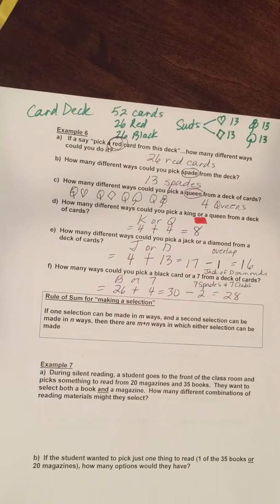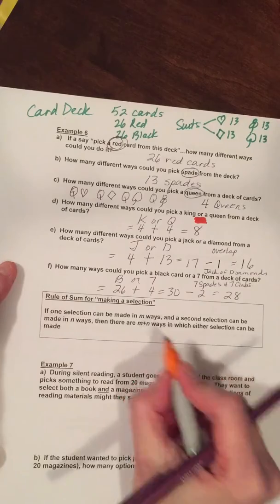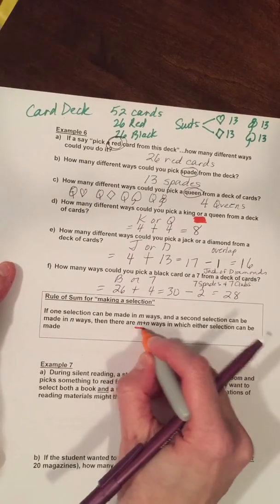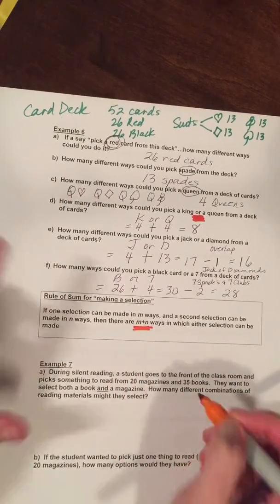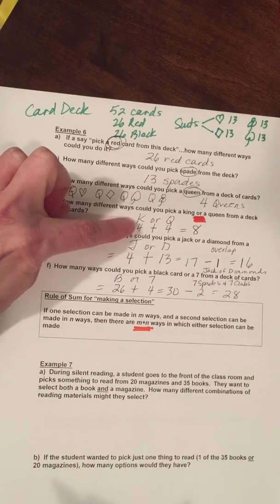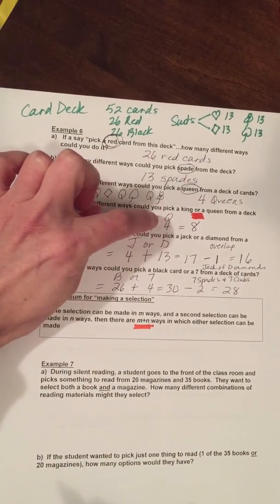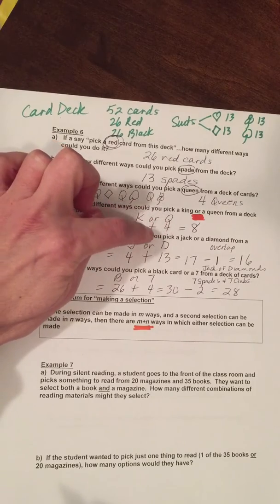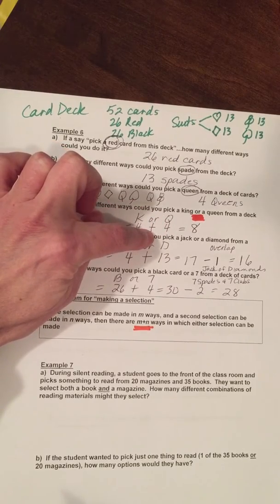Let me read it to you. It says, if one selection can be made m ways and a second selection can be made n ways, then there are m plus n ways in which each selection can be made. So if there's 4 ways to select a king, and there's 4 ways to select a queen, then I'm going to add the options.